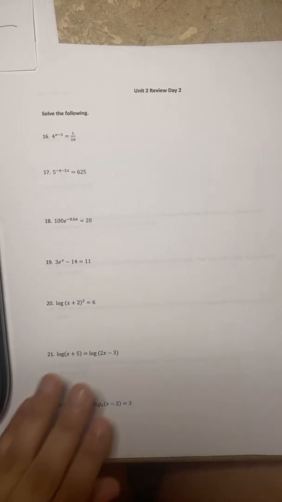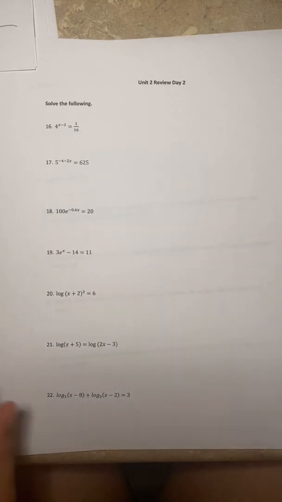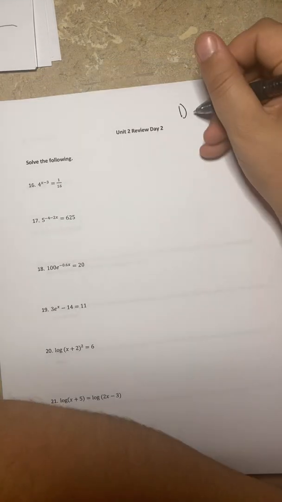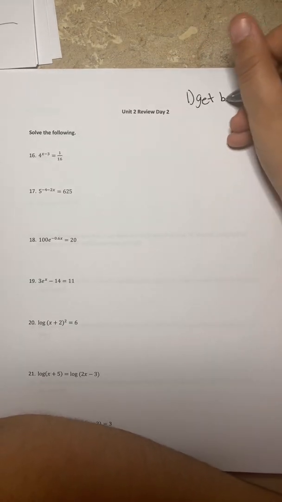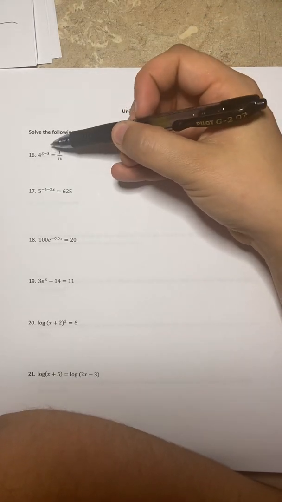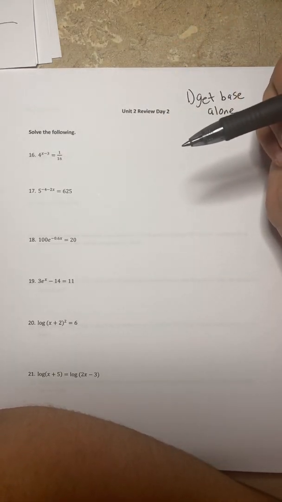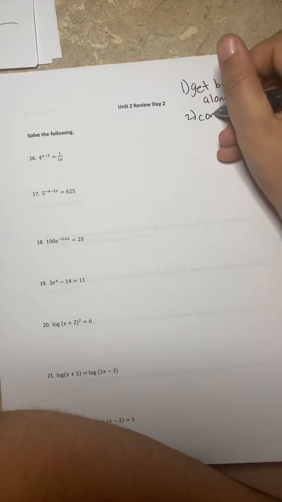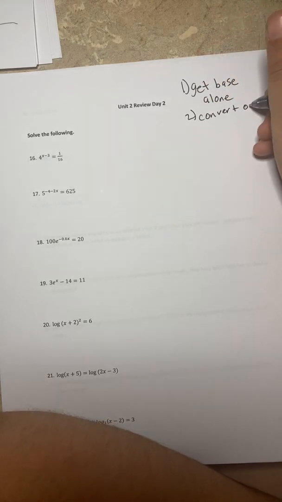Right, this is Unit 2 review day 2 on solving with logarithms and then doing word problems with logarithm formulas. With solving, remember that's when you had to, one, get the base by itself. So for example, if it's an exponential like this one, you would have to make sure the exponential is by itself. Or if it is a log, you would need to make sure the log is by itself. Then you would convert to its opposite form.